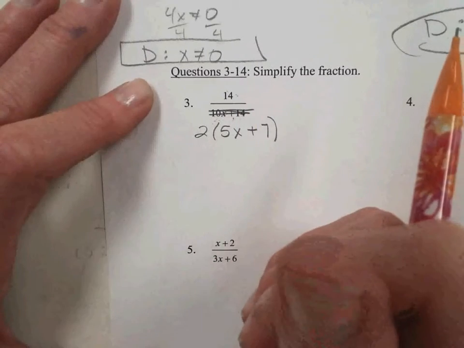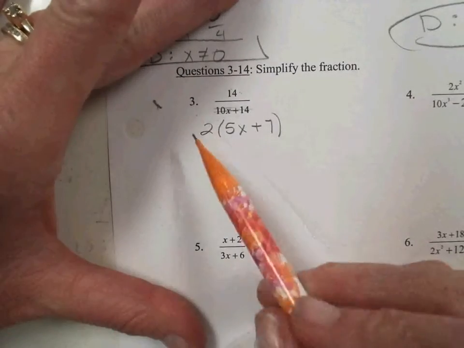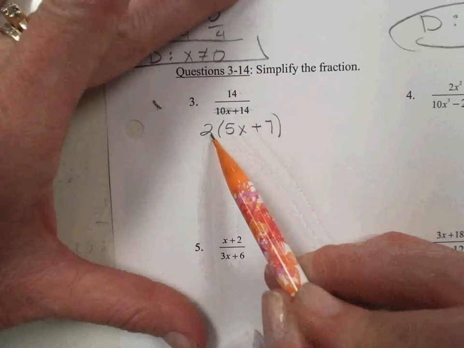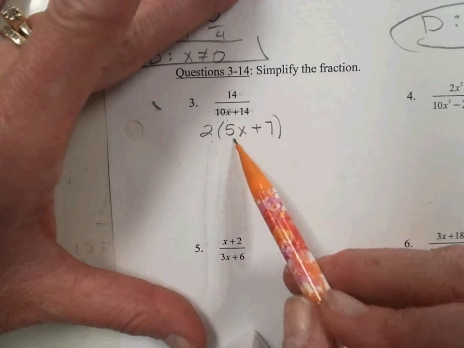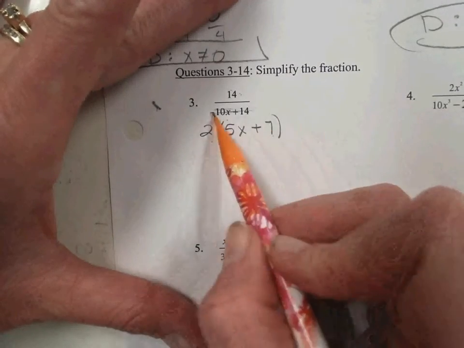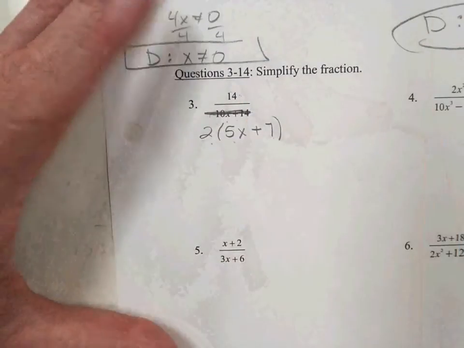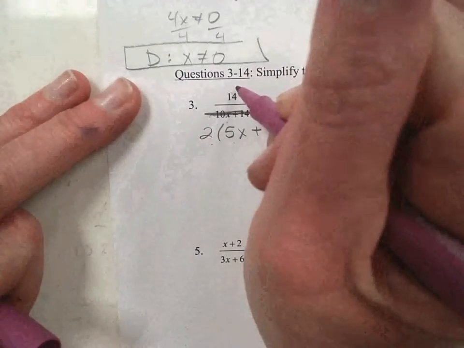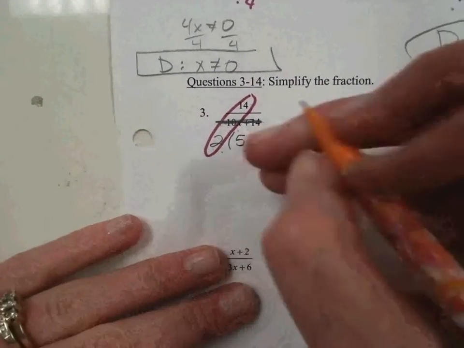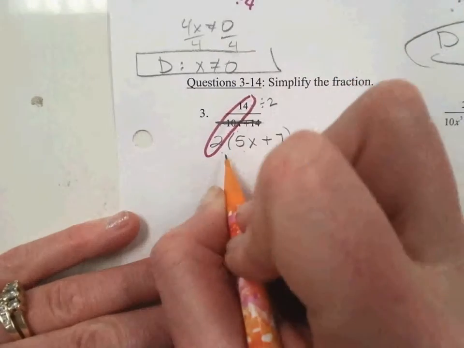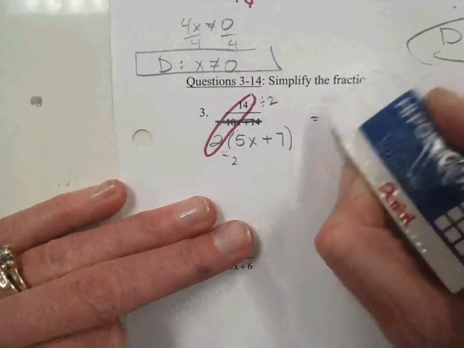How do you get 5x plus 7 again? Because I divided 14 by 2, since that's what I factored out. 14 divided by 2 is 7. And then 5x is the 10x divided by 2. Yep. That's what it means when you're factoring. It means you're dividing by that number. So now I can look for a common factor between 14 and 2. 2. I'm going to divide these both by 2, and I get what's 14 divided by 2?